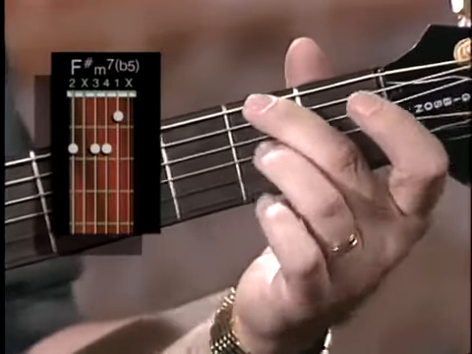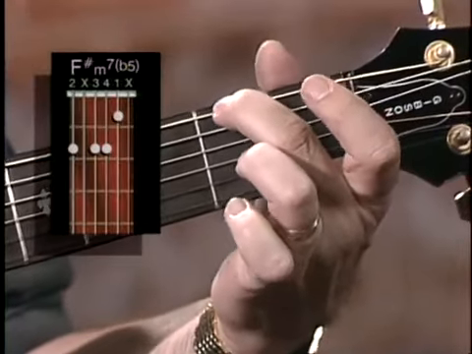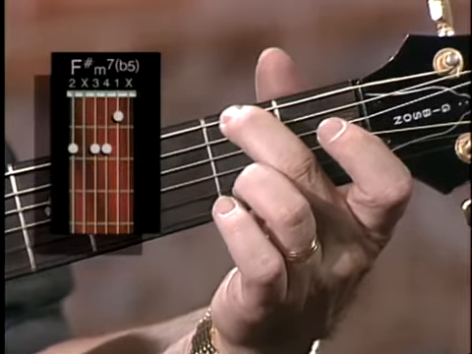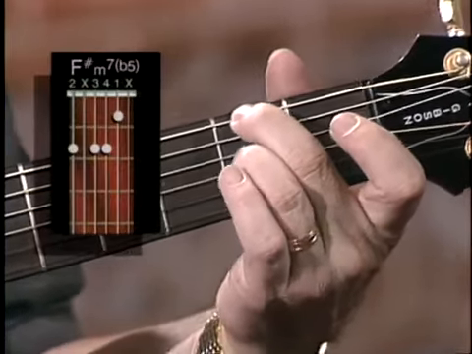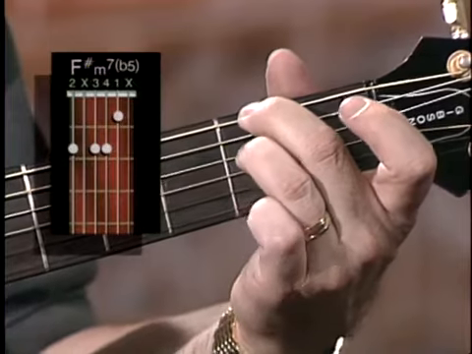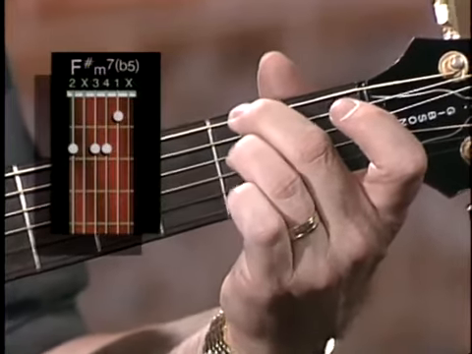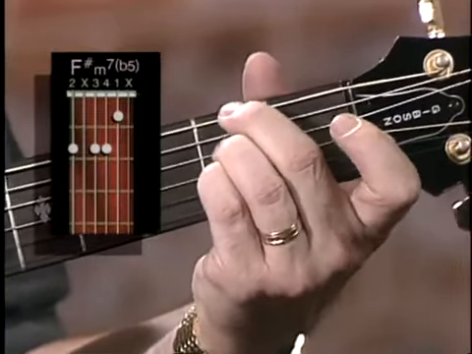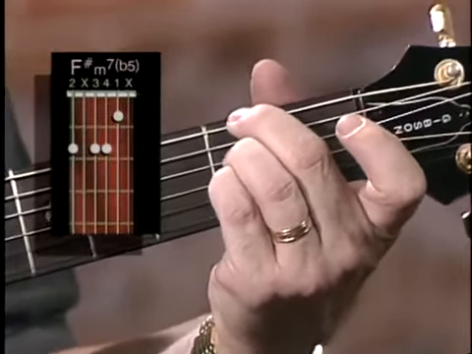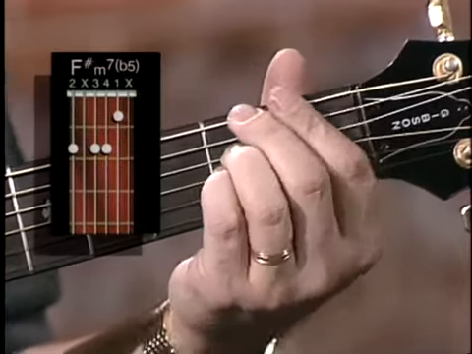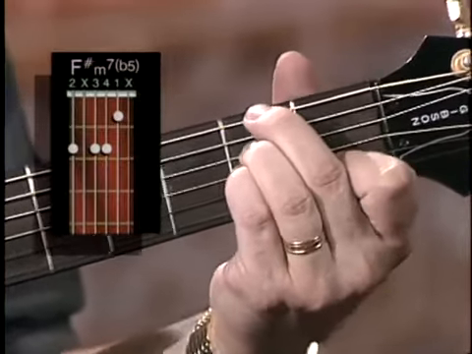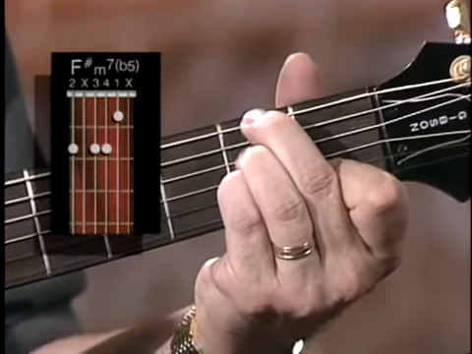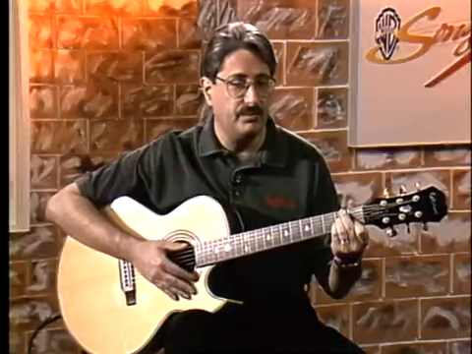How do I do that? I let my 2nd finger lean backwards just enough so that it comes in contact with that string, preventing it from making a sound. Now, put your 3rd finger on the 2nd fret of the 4th string. Put your 4th finger on the 2nd fret of the 3rd string. And put your 1st finger on the 1st fret of the 2nd string. That's F sharp minor 7 flat 5.